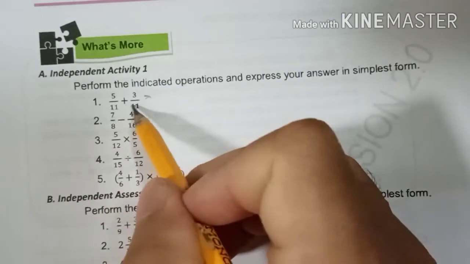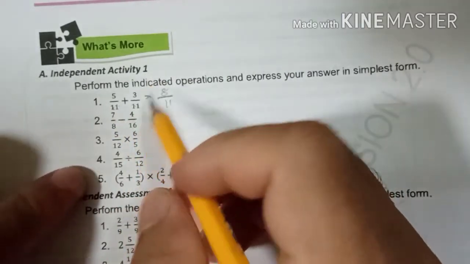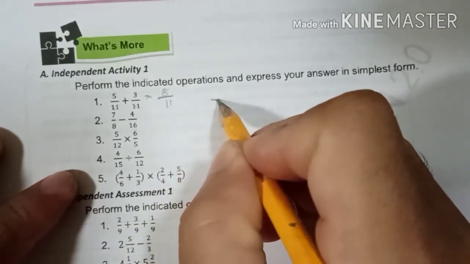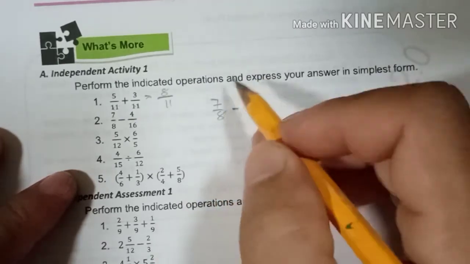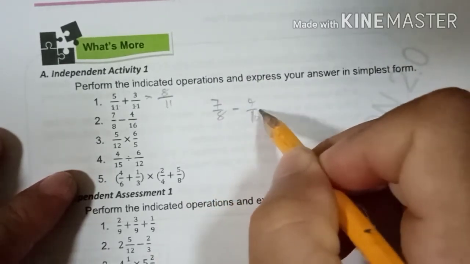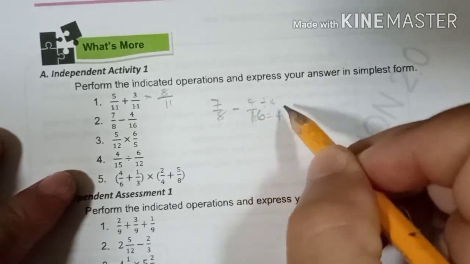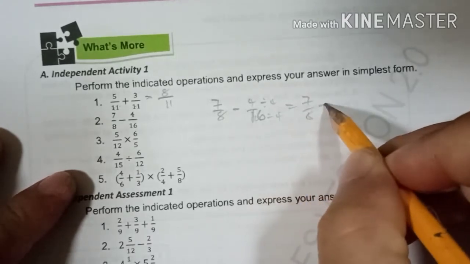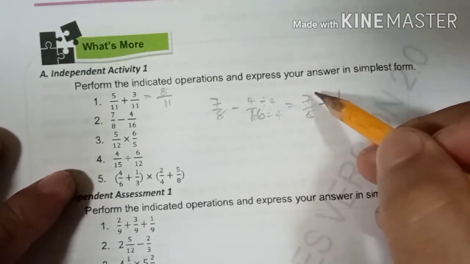So they are similar fractions. That's 8 over 11. They are dissimilar, you could use the butterfly. We have 7 over 8 minus 4 over 16. So we could divide this one by 4. We could divide this one by 4. Which is actually equal to 7 over 8 minus 1 over 4.